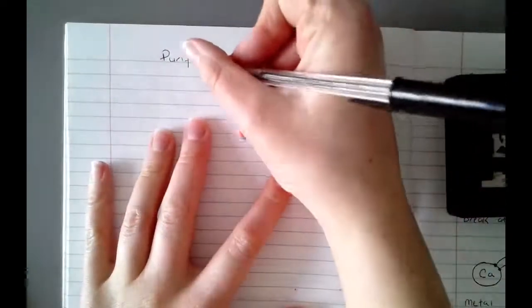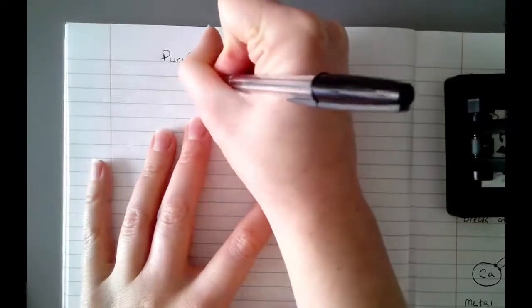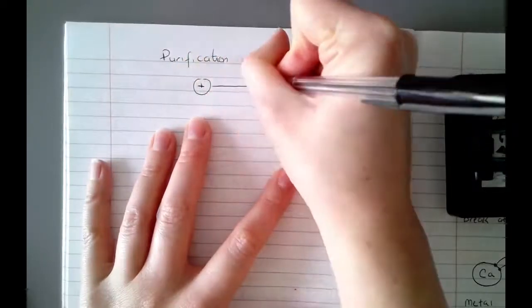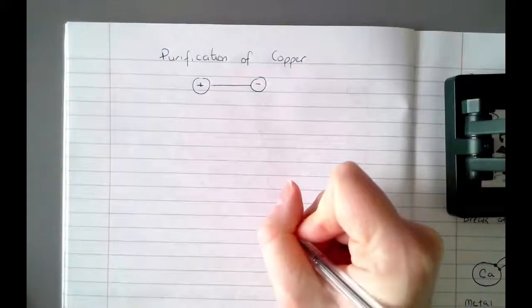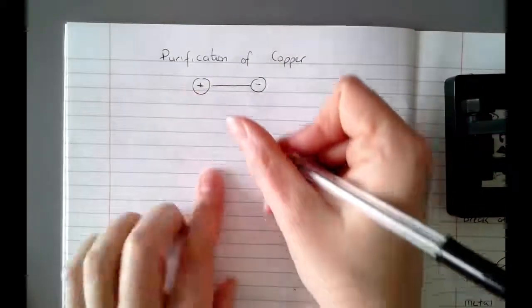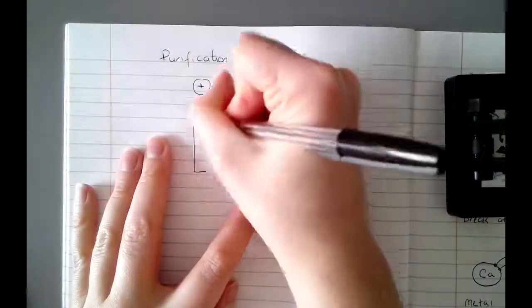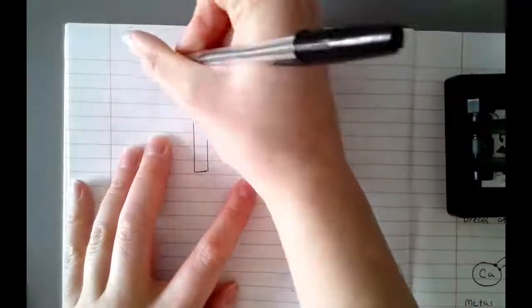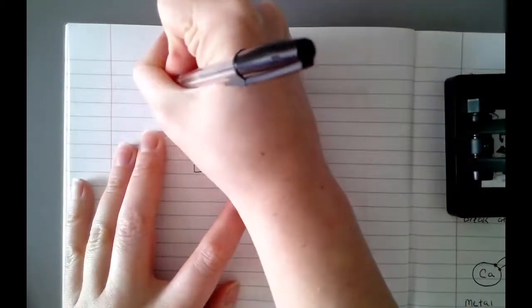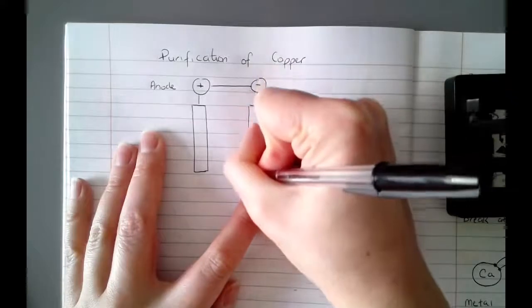Because it's electrolysis, we're going to be using electricity. So I'm going to start by drawing out my battery, which is the power source in electrolysis. It's going to provide my electricity. The positive end of the battery is going to be connected to the anode. So the anode is my positive electrode, and the negative end of the battery is going to be connected to my cathode.